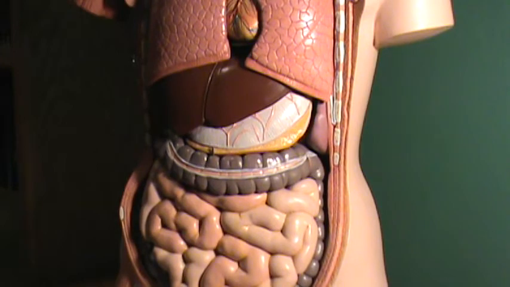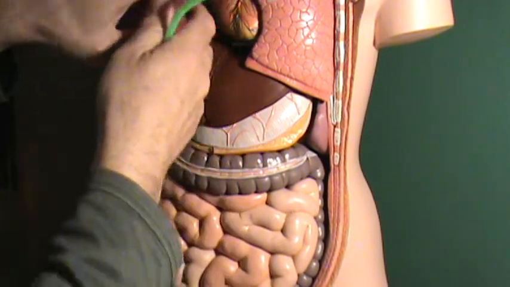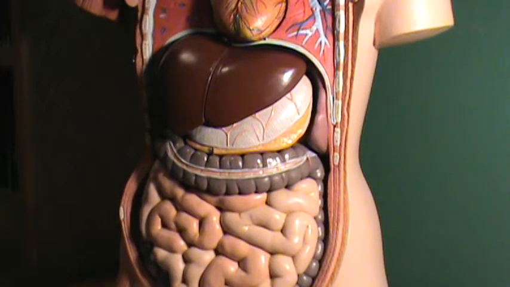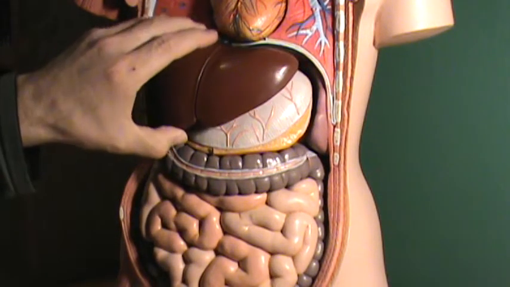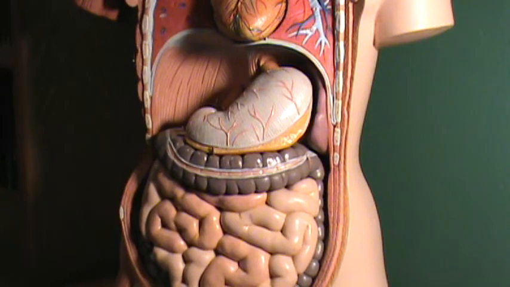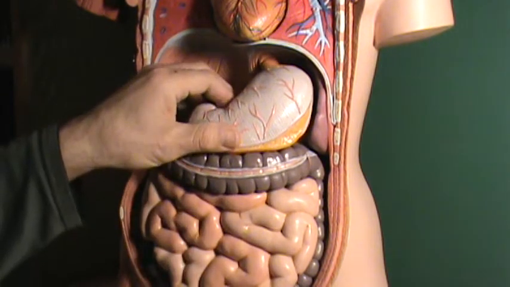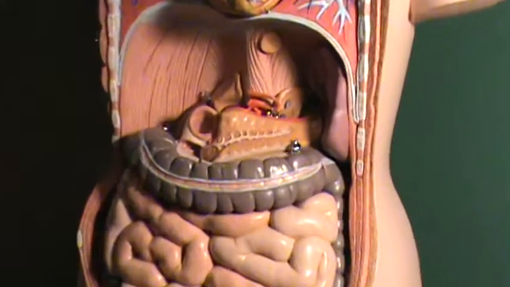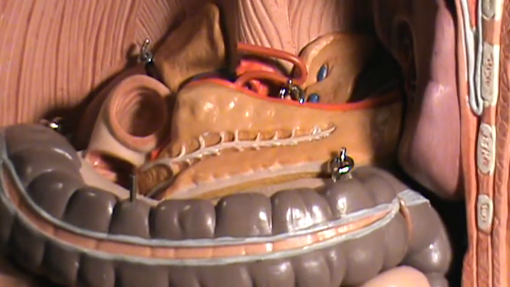The rest of the glands are down in the abdominal cavity. So if we can take off some of these overlying organs to expose what's in the abdominal cavity, take out the liver and take out the stomach. And what you'll see, of course, underneath the stomach, as you know from our study of the digestive system, is the pancreas.